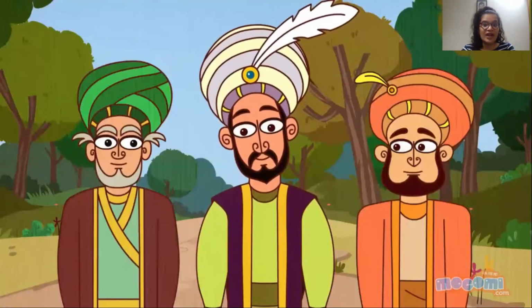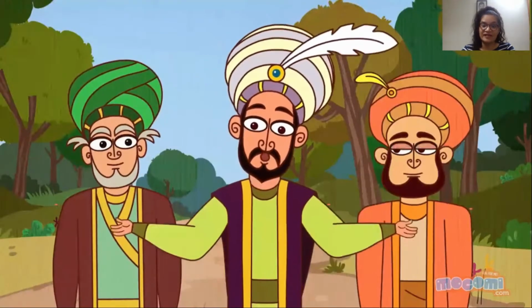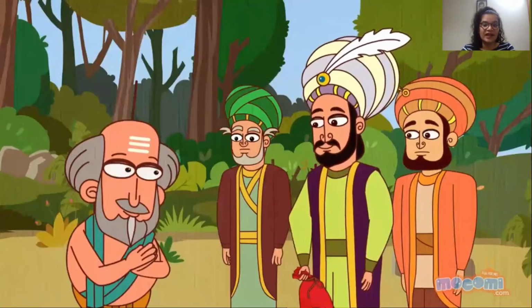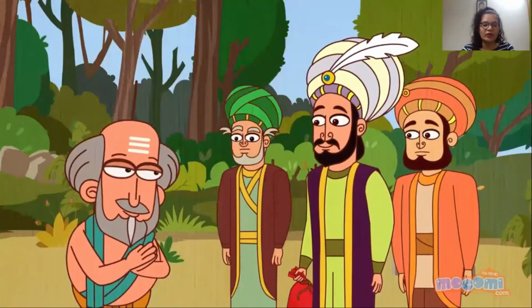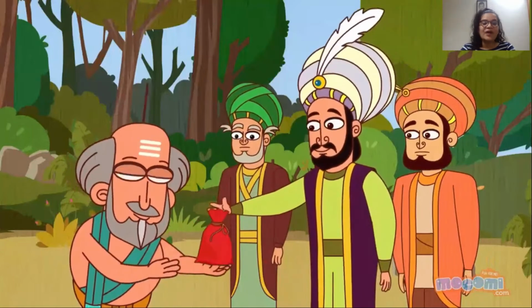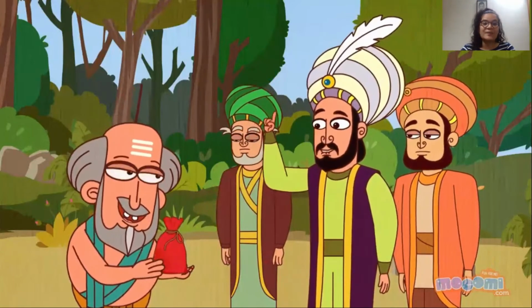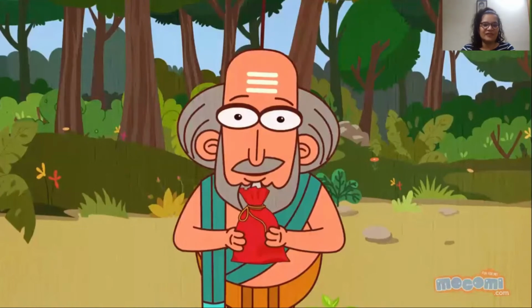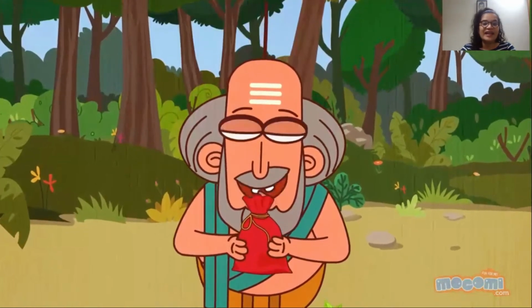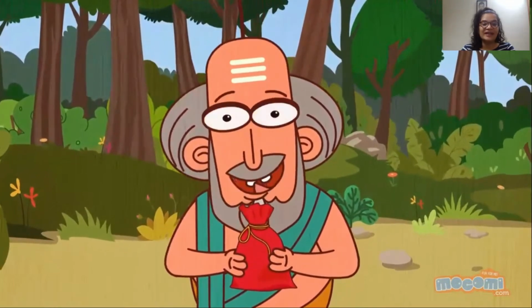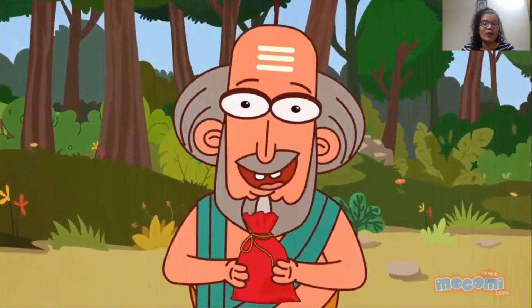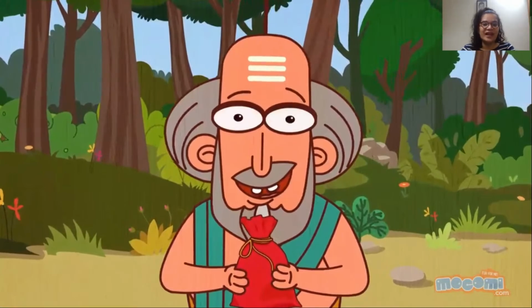And the king was really impressed by his answer. He said, I am really impressed. And he gave him a bag full of gold coins. Tenali Rama gracefully accepted it. He said, make good use of this. Tenali Rama said, King, you have already given me the reward of planting this sapling in this life itself. What else will I need now?